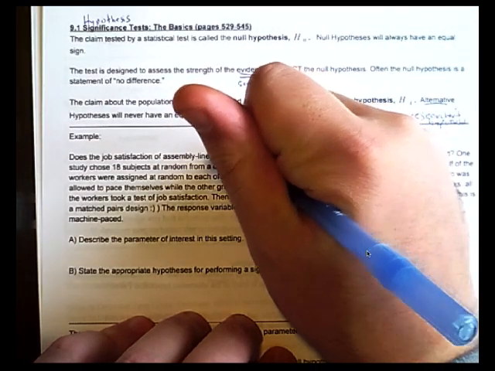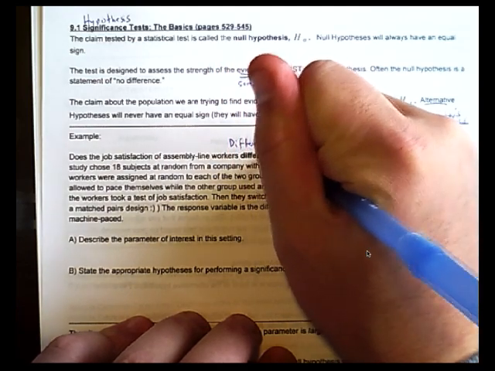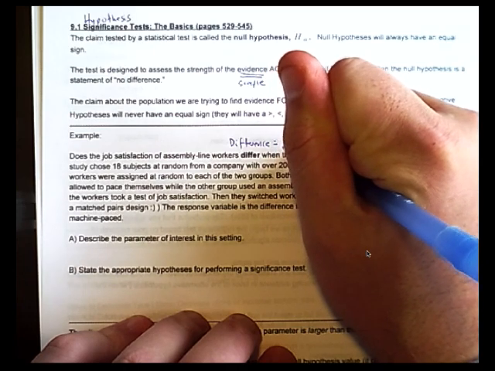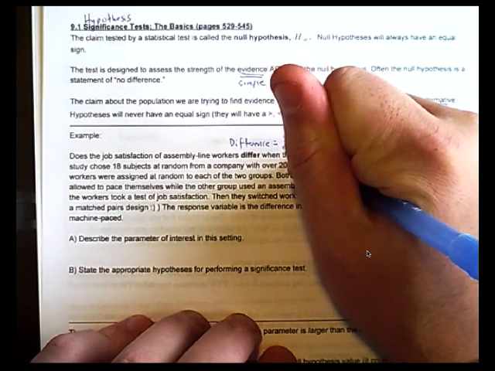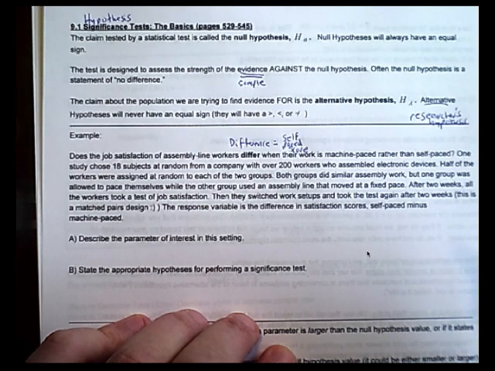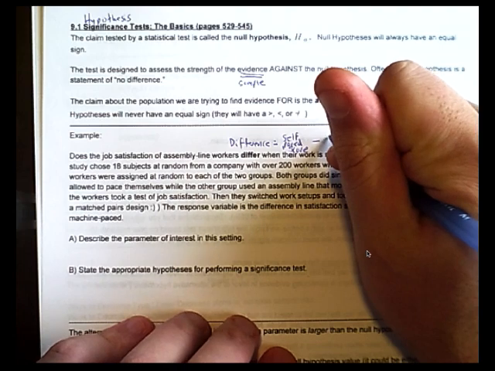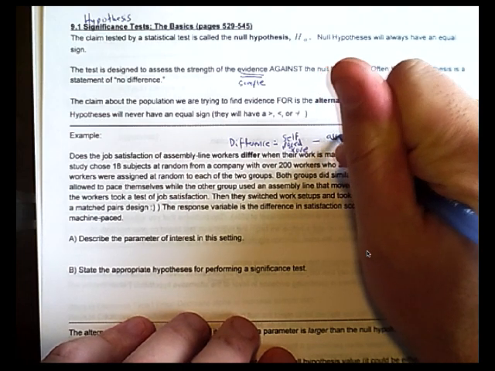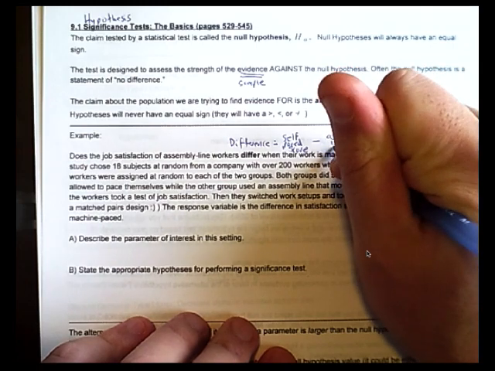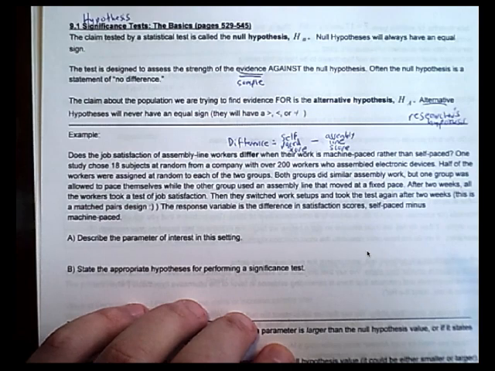And then we're describing this difference as the self-paced score, the assessment score when it was self-paced, minus the assembly line score, their satisfaction when working on an assembly line process.